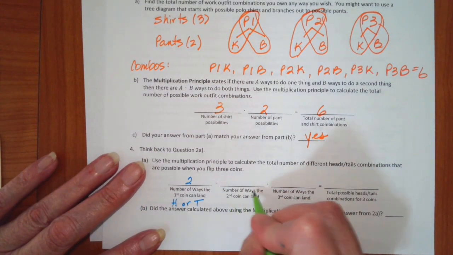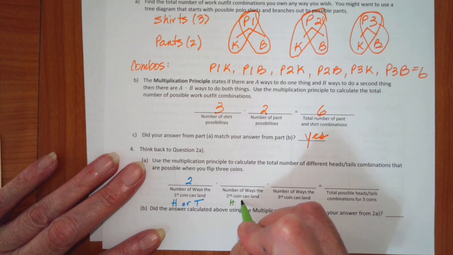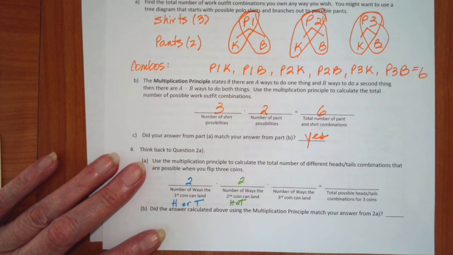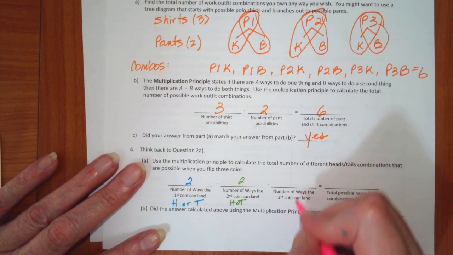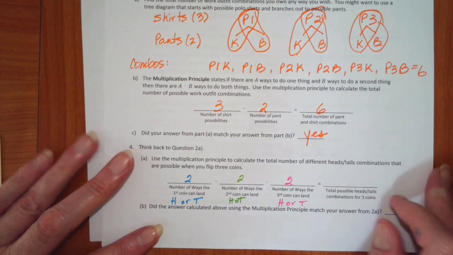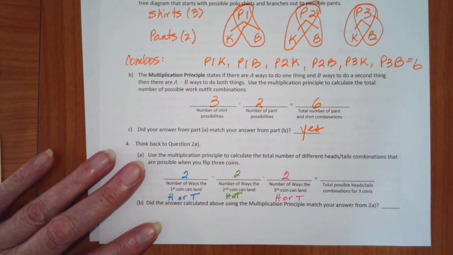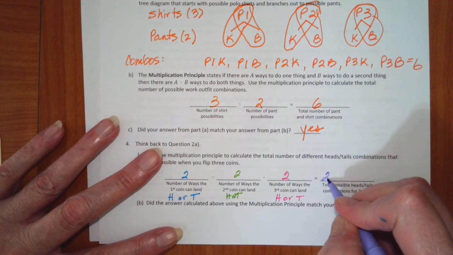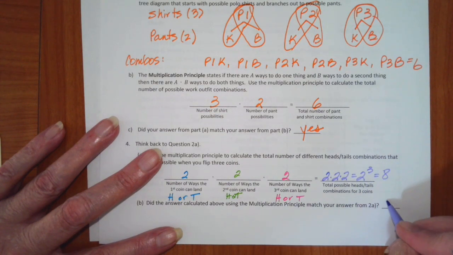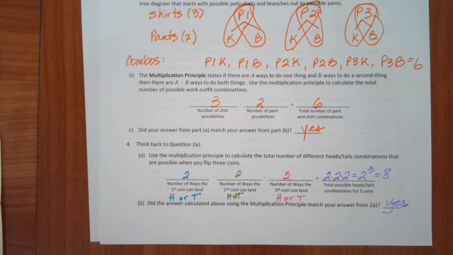The number of ways the second coin can land are heads or tails. So there are 2 ways. And the third coin can either be a head or a tail, so there are 2 ways there. So to find the total, it's just 2 times 2 times 2, which is the same thing as 2 to the third, which gives us 8, and that agrees with what we did on the front.